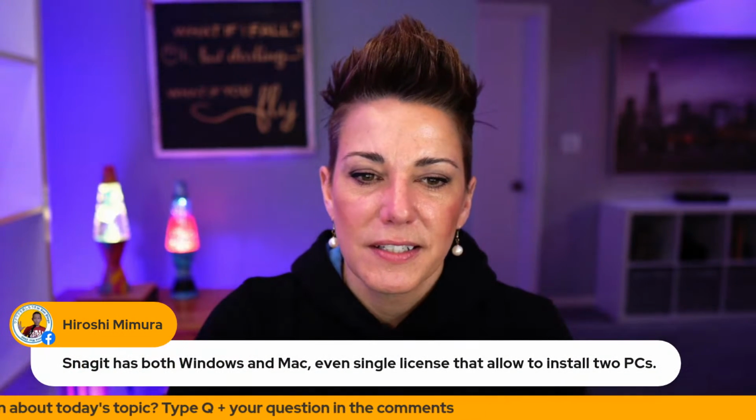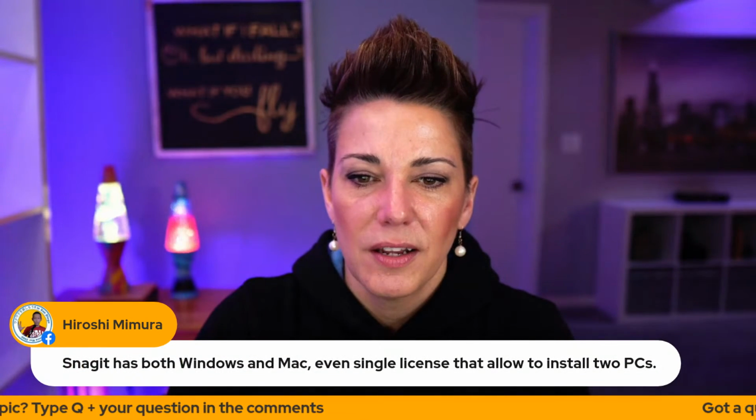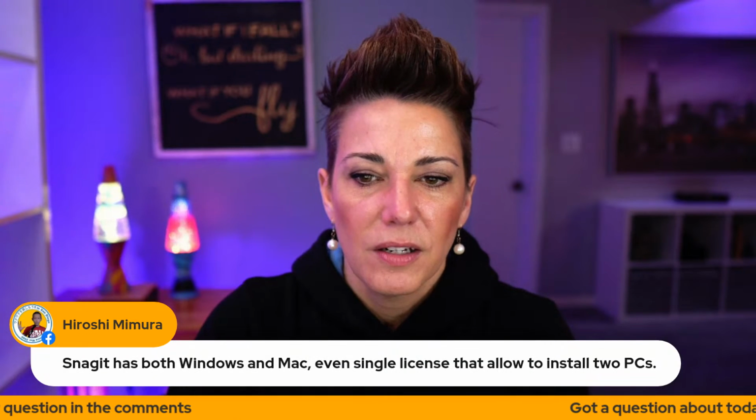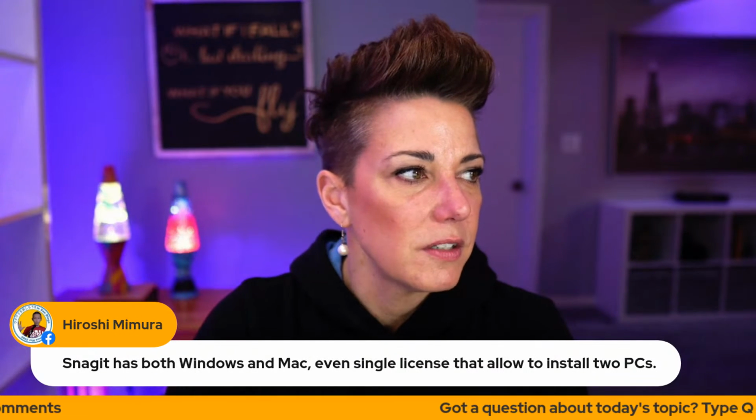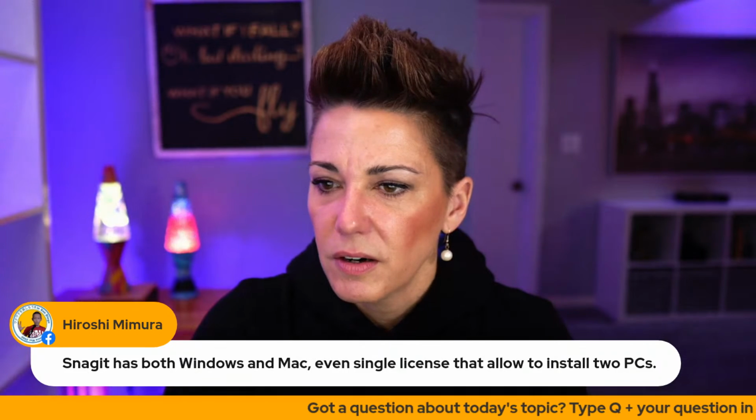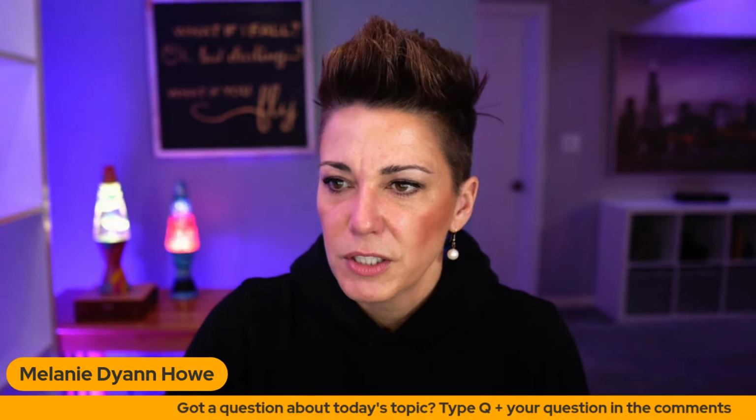Hiroshi says Snagit has both Windows and Mac versions, and even a single license allows you to install on two PCs. Well, that's pretty generous. That's nice. Good to know. Thank you for providing that information. I appreciate that.